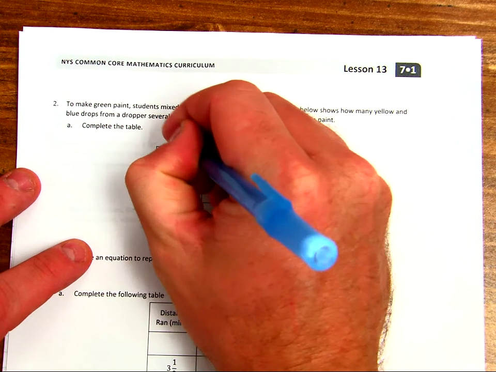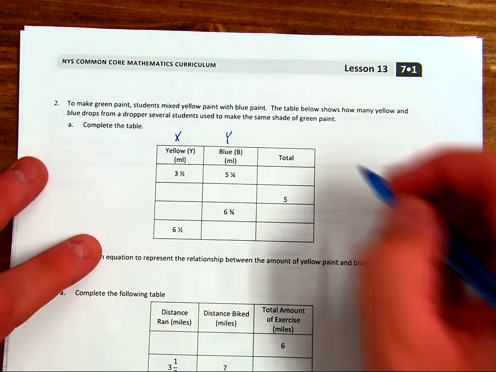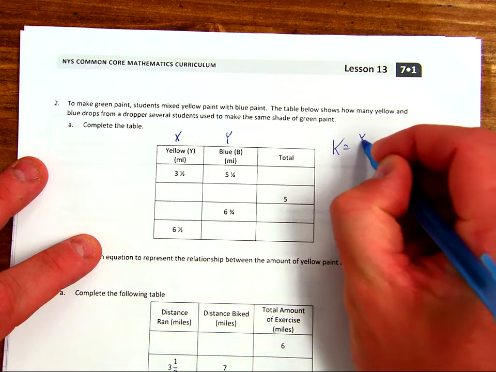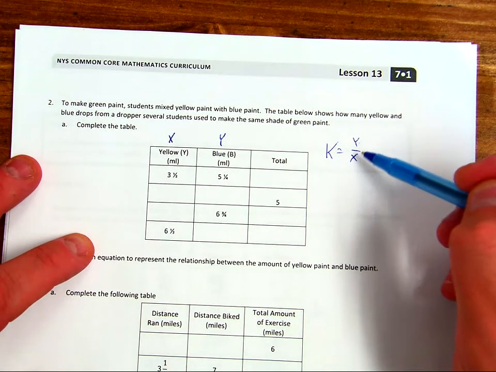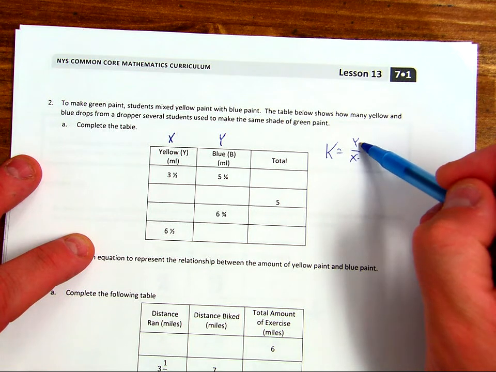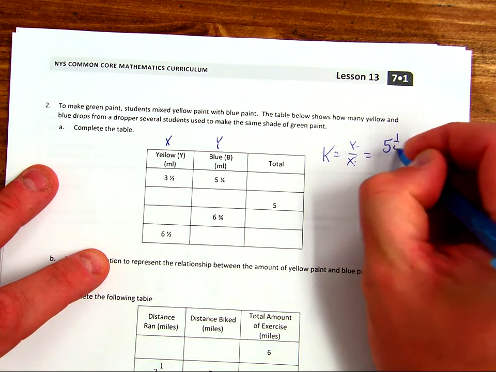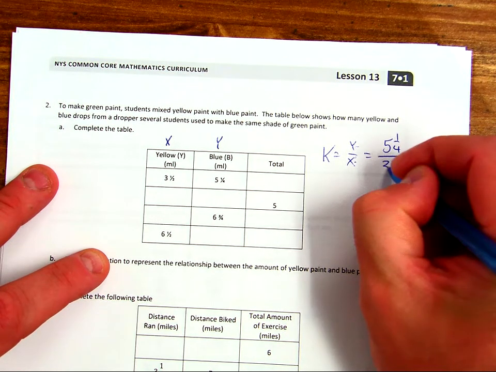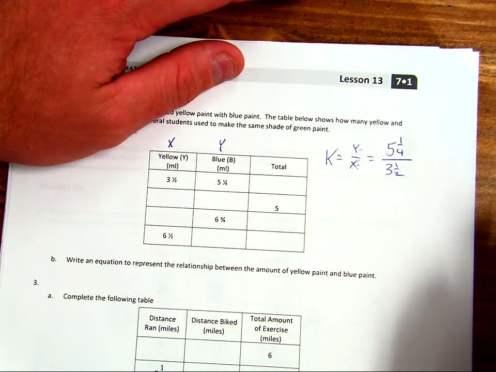The first thing you have to do is find the constant. Now in order to find the constant, you have to take the y value and divide that by the x. This is the dependent variable. This is the independent variable. So blue depends on x. So I would put 5 1/4 in the numerator and 3 1/2 in the denominator. And now I would convert both of these into improper fractions.